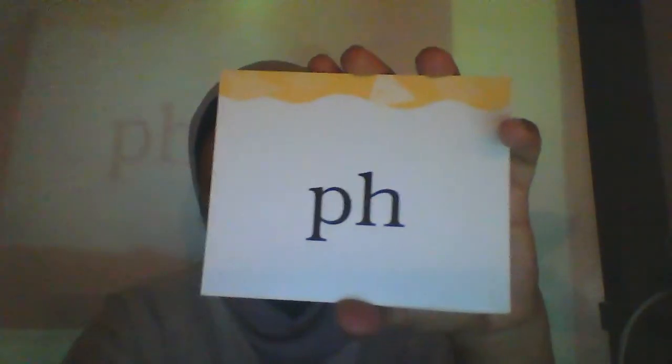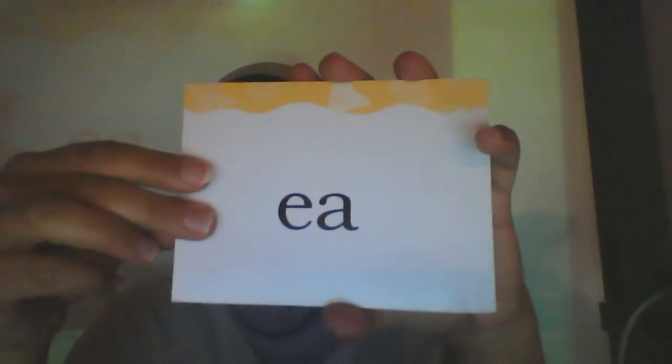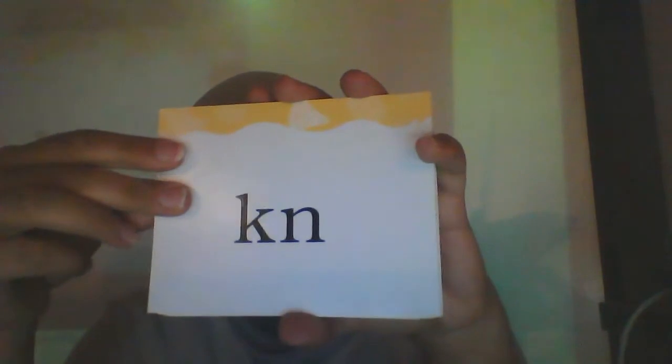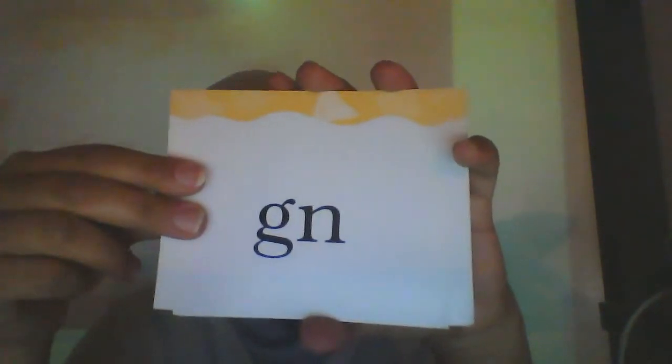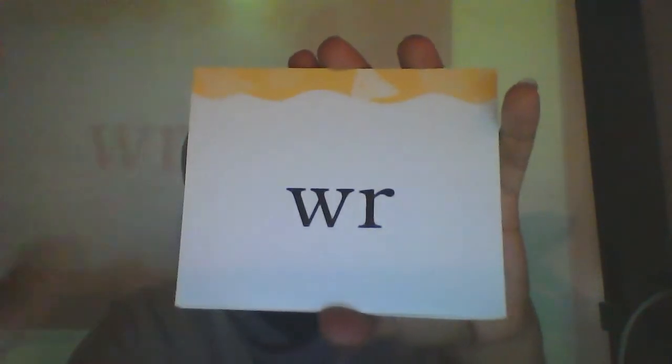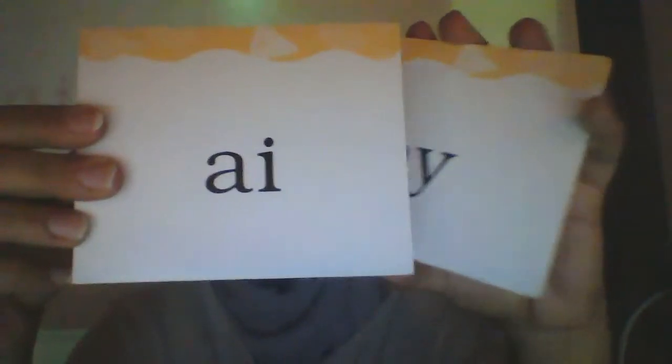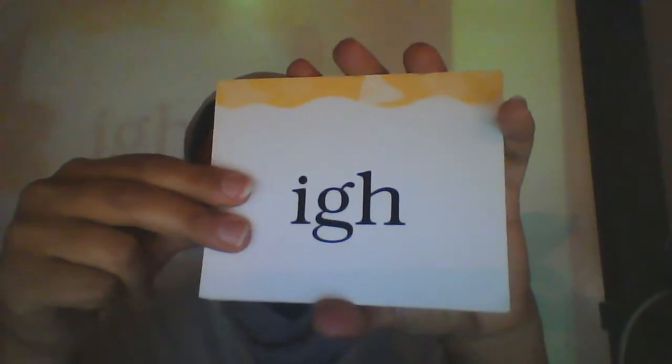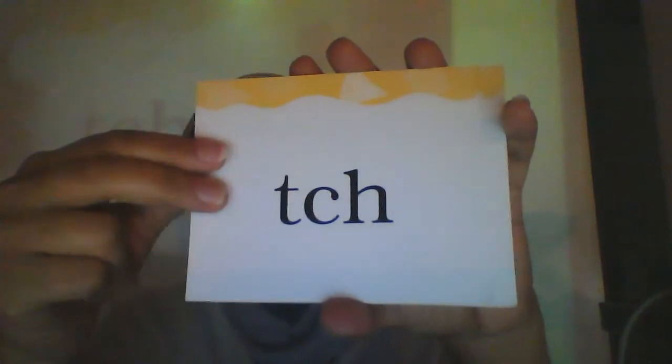Good job. Okay, here are our letter cards. Read. Suffix, vowel y, digraph ng, digraph ea, ghost letter digraph kn, ghost letter digraph gn, ghost letter digraph wr. Diphthong ou. Diphthong ow. Diphthong ai. Digraph ay. Diphthong oi. Diphthong oy. Digraph igh. Digraph tch.